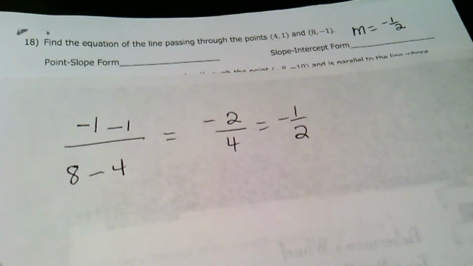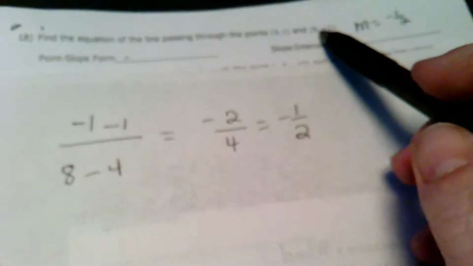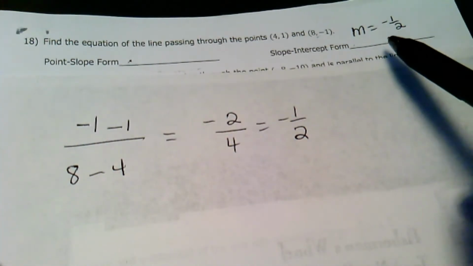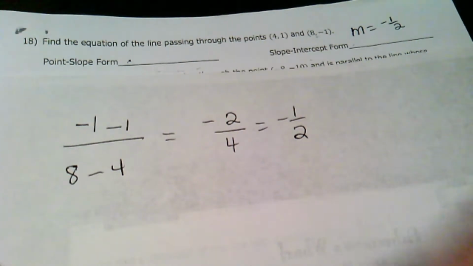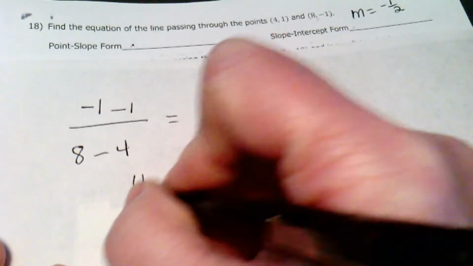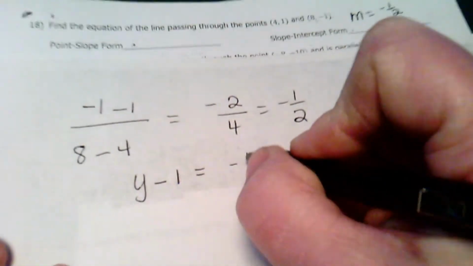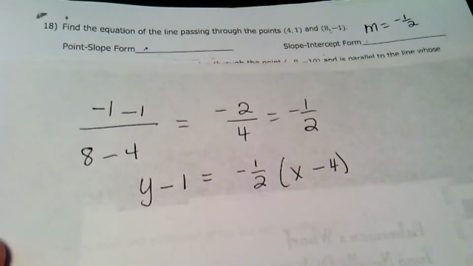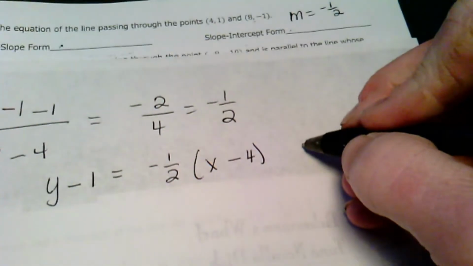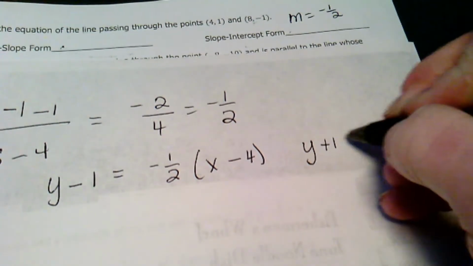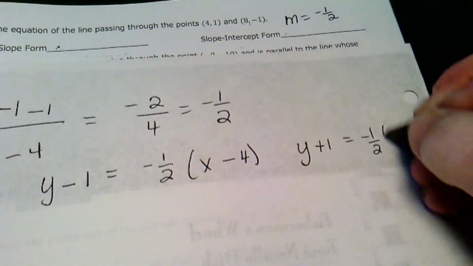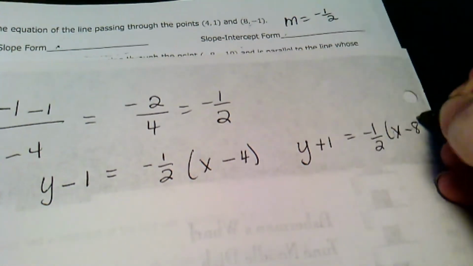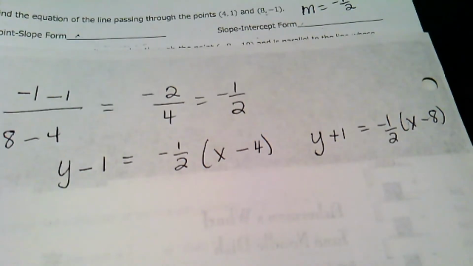Now for our point slope form, it doesn't matter which point you choose. You will have a different answer here if you choose a different one than I, but at the end we will have the same slope intercept form. So we have y minus 1, negative a half, which is the slope we found, x minus 4. If you use the other point, y plus 1, negative a half, x minus 8. So either one of those is our point slope form. Let me write that down real quick.